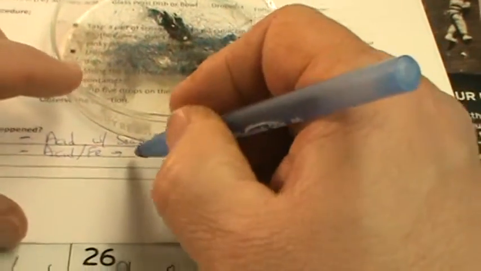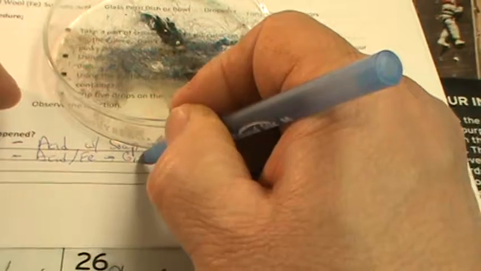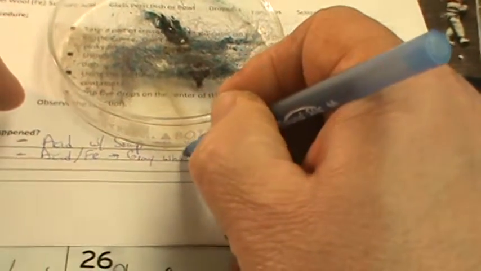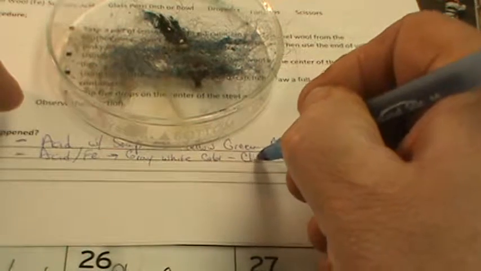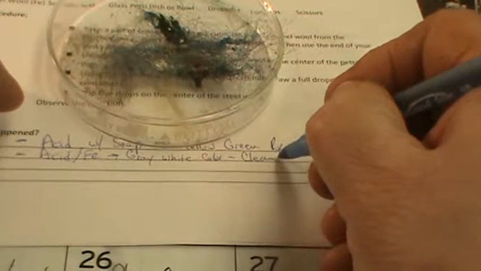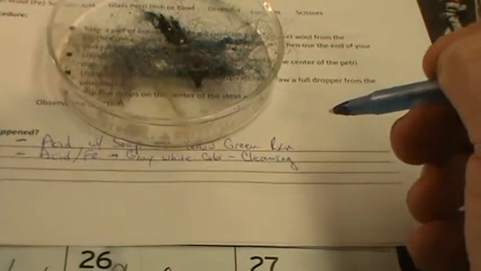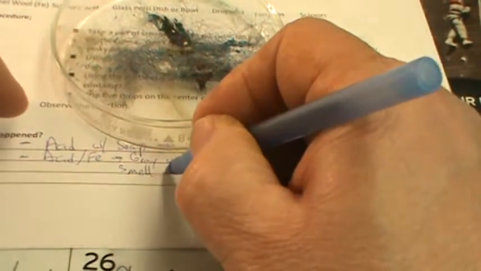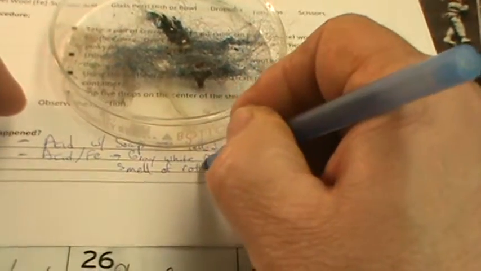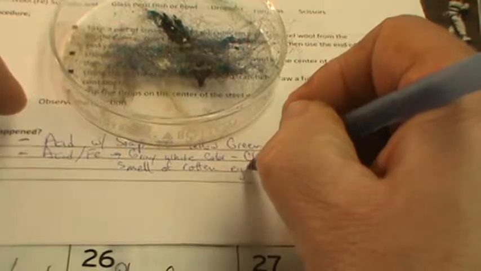But with my acid and iron, Fe, basically all I'm seeing is it turning a gray-white color. It's cleaning the steel, removing the oxide, the outer coating, and I can smell it. I am getting a smell of rotten eggs, which is the sulfur.